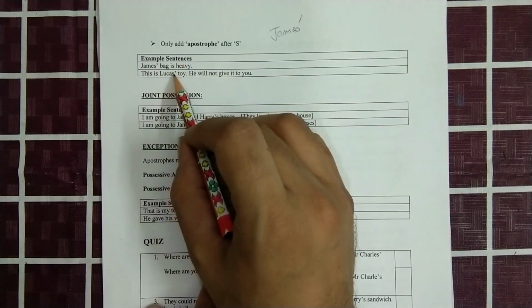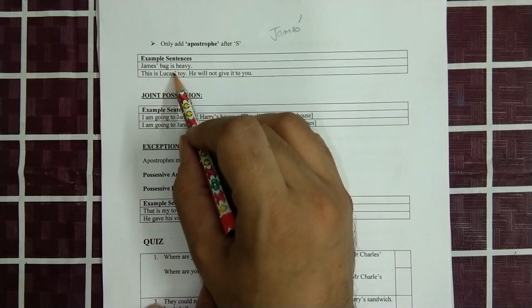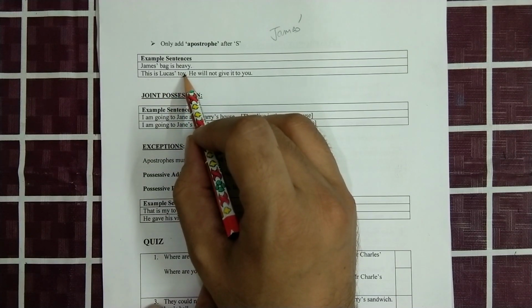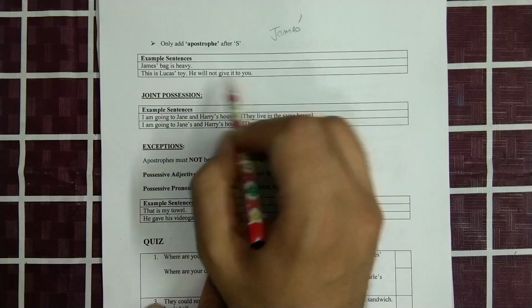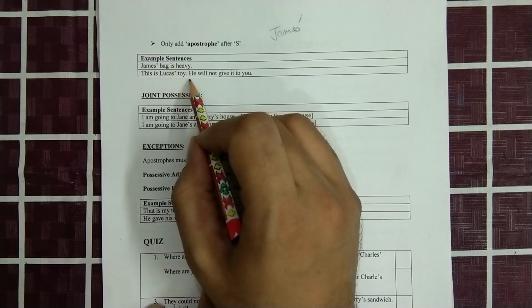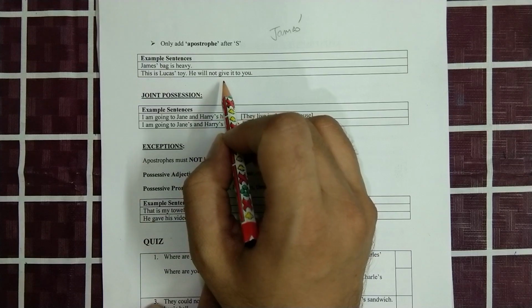This is Lucas' toy. See, so after s there is an apostrophe, but there is no s after the apostrophe. So this is Lucas' toy. He will not give it to you. So the toy which belongs to Lucas, he will not be giving it to you.